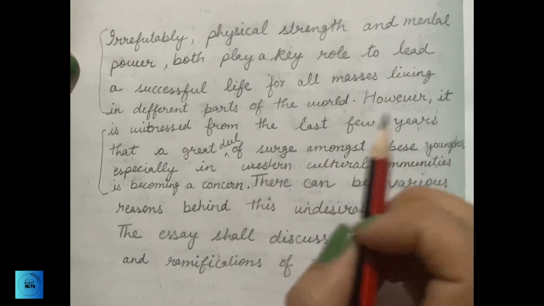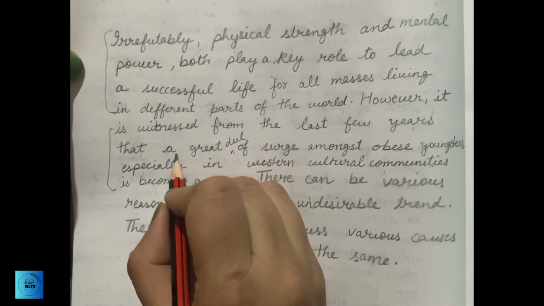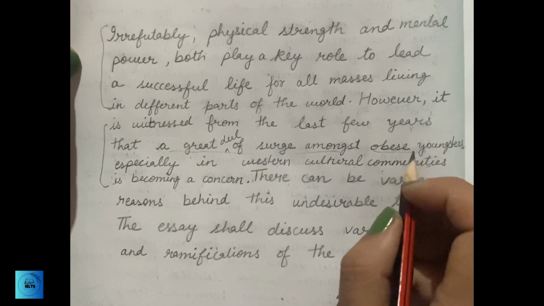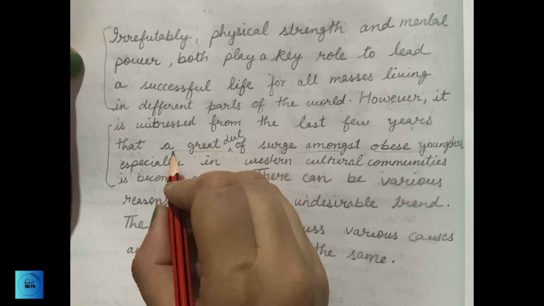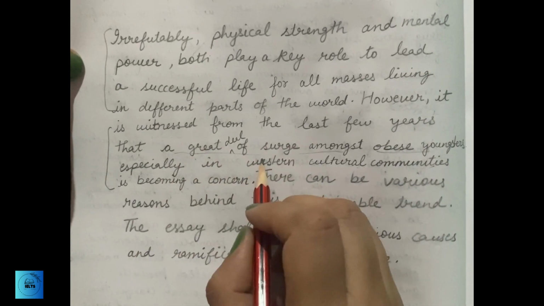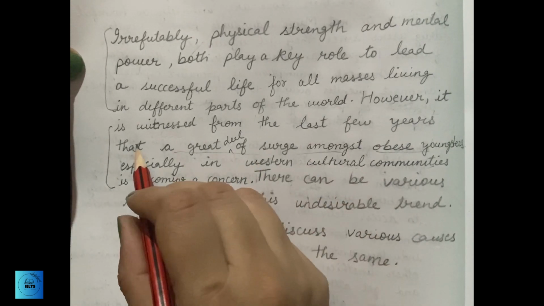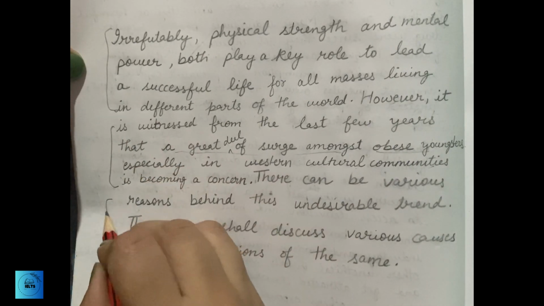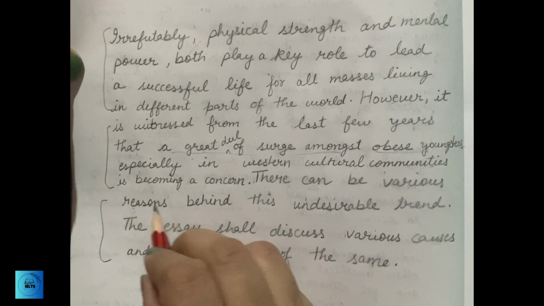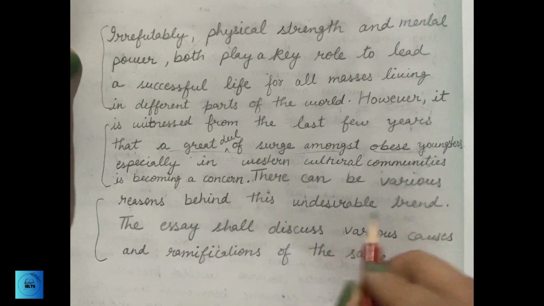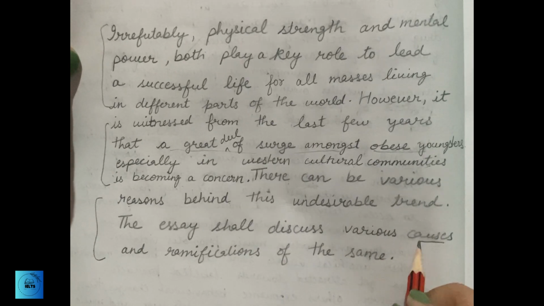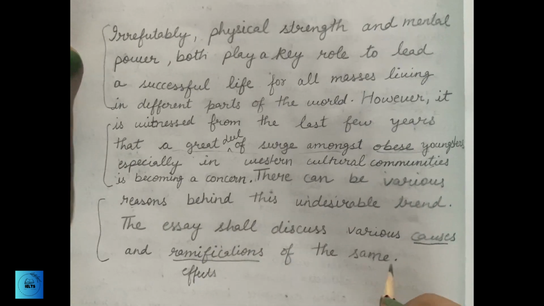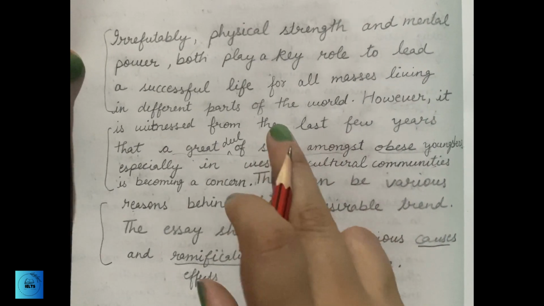If I use the same words, what will the examiner do? He will underline my words that are copied from the question, and it will also have a negative impact on my checking. So to avoid that, I can simply use synonyms and write down the rephrasing of the factual statement. And then the thesis line: there can be various reasons behind this undesirable trend. The essay shall discuss various causes and ramifications, meaning effects of the same. Of the same means of the same topic we are talking about, that is obesity.